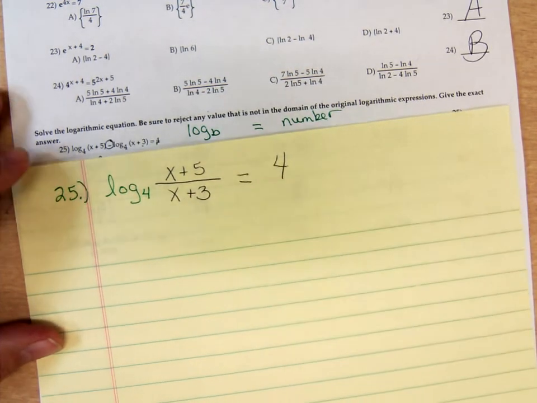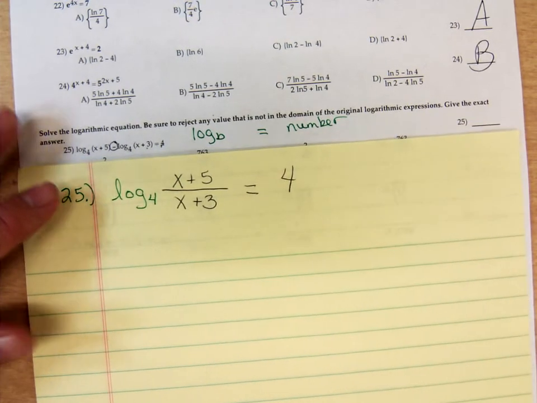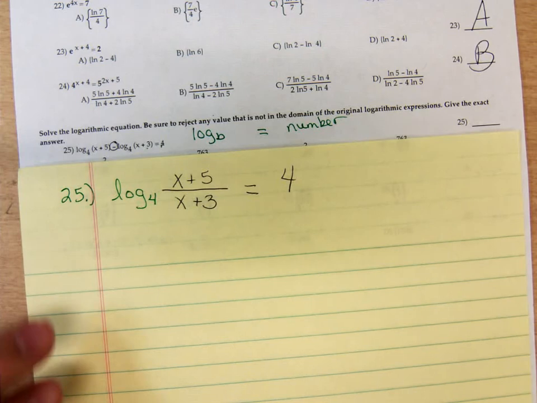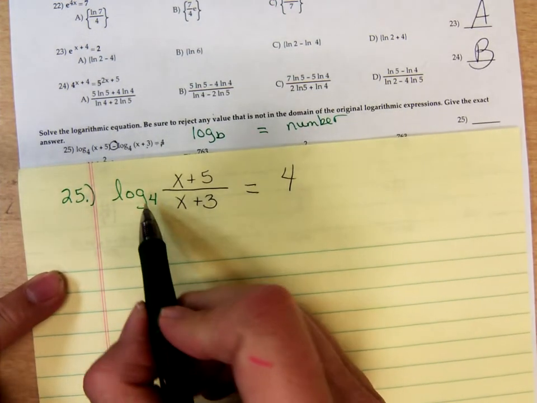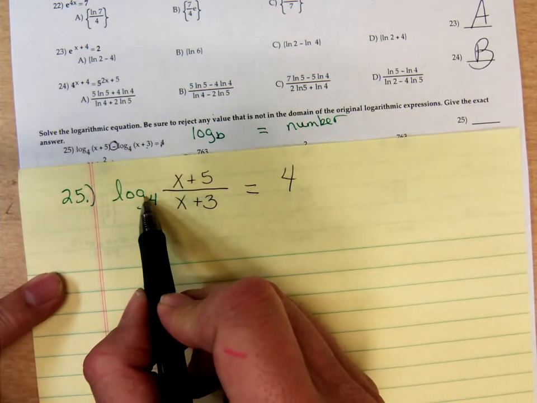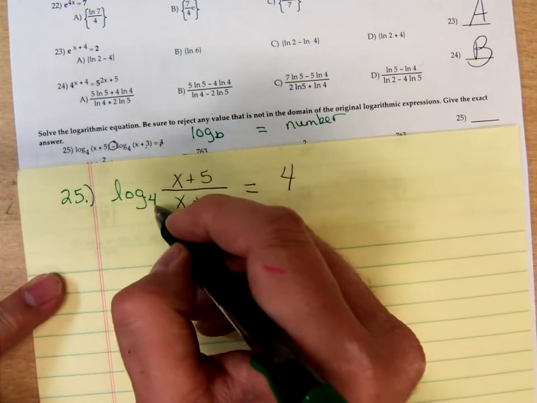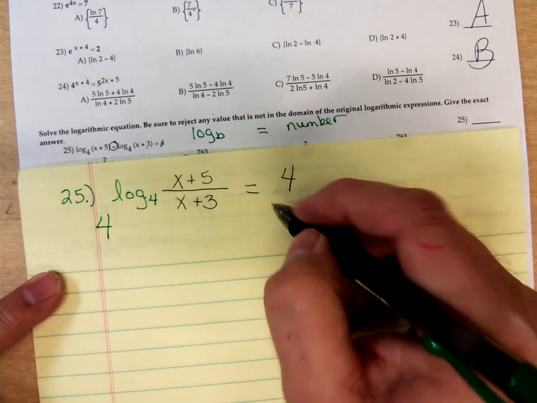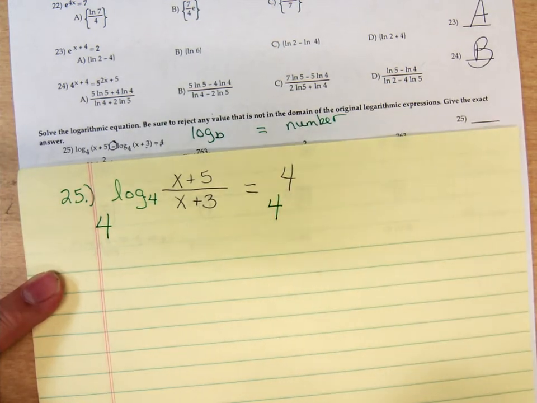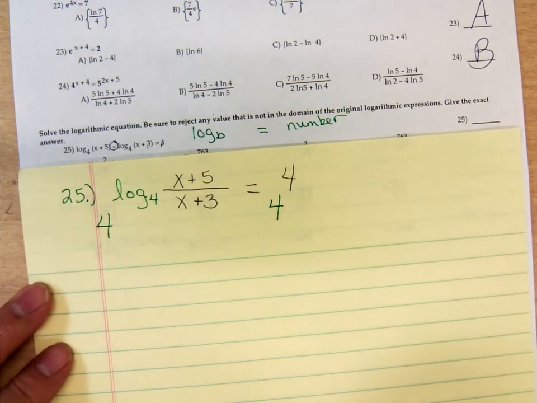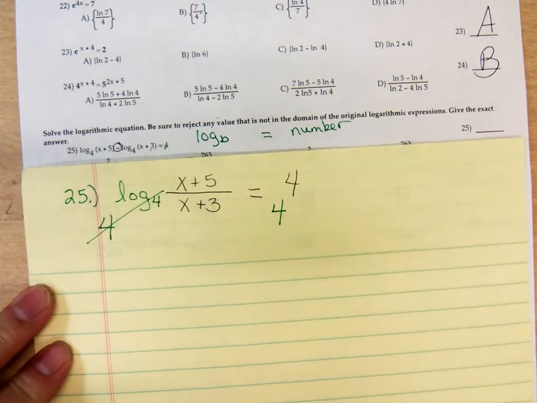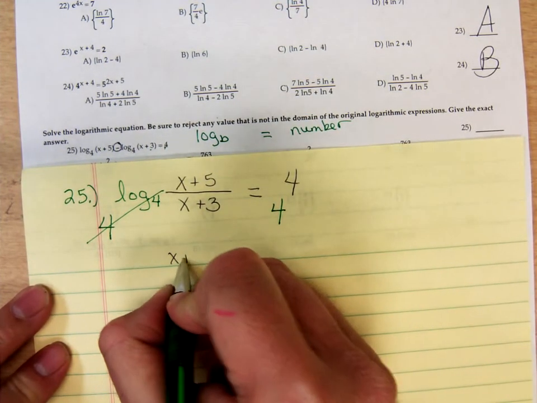And if we want to solve this thing for x, that means we got to get rid of this log base 4. Well, whatever this small base is, if you put a big base like that on each side, that'll cancel out the logarithm. And it leaves us x plus 5 over x plus 3.